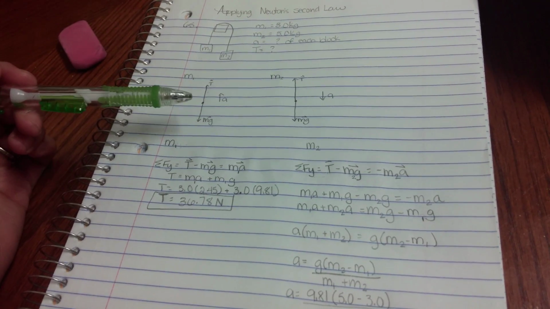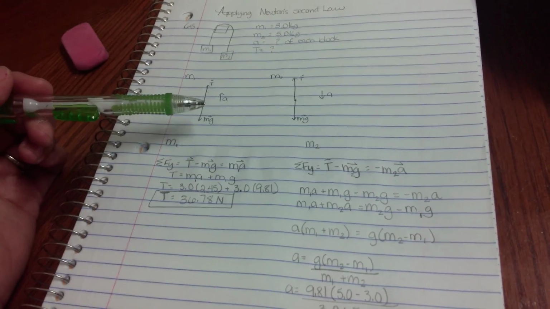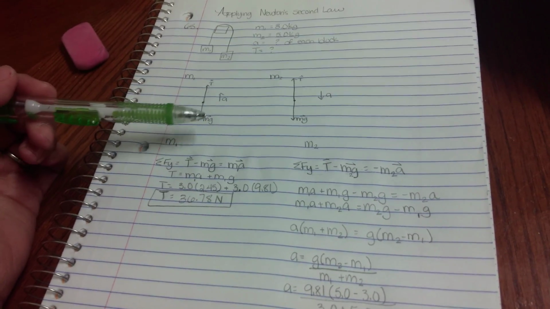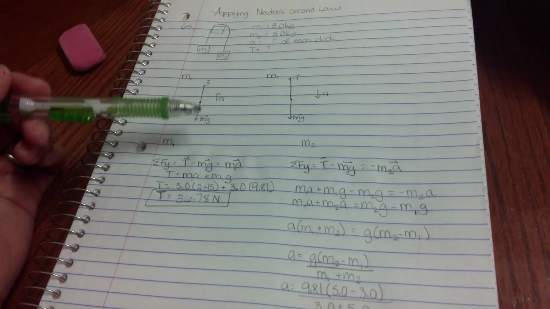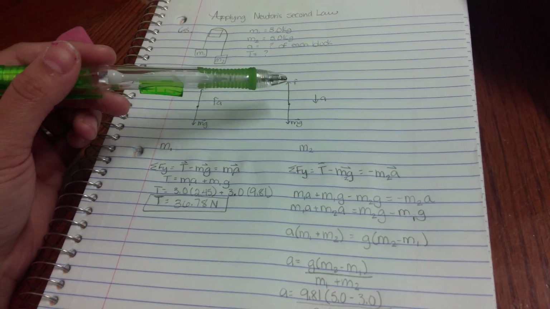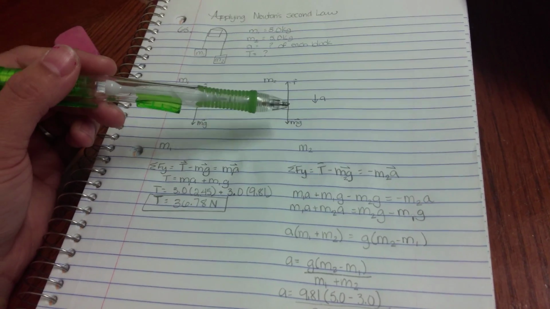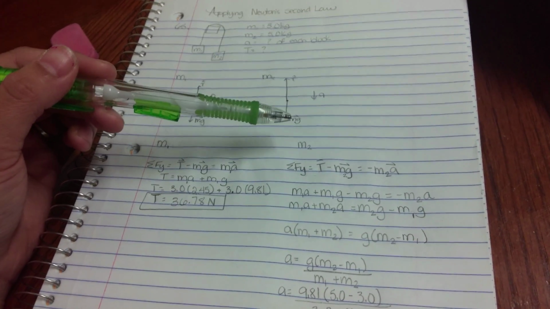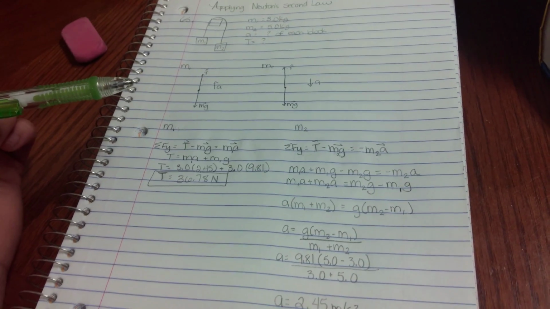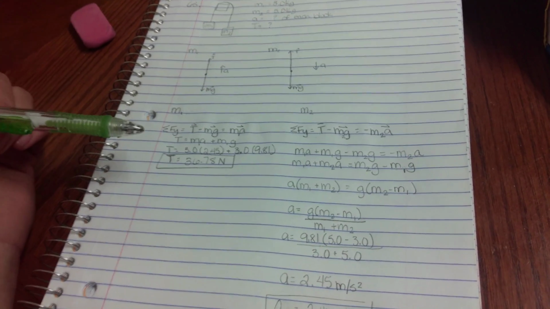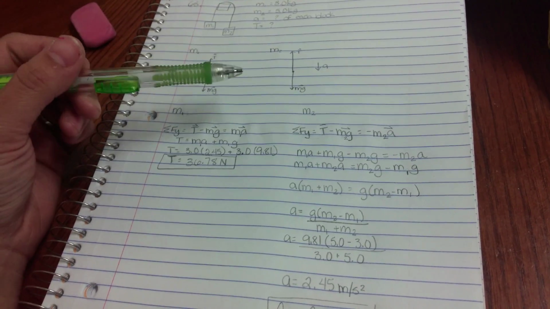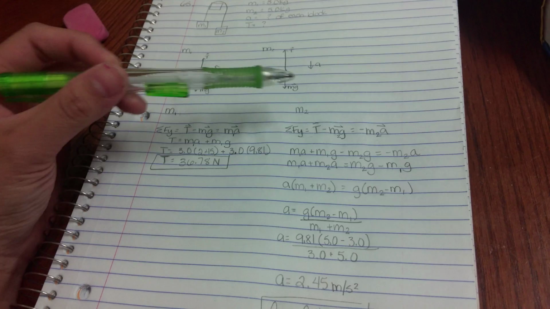On mass 1, the forces acting on mass 1: I have the tension of the cord pulling it up, and then the gravitational force pulling the mass down. And then for mass 2, it's the same forces. I have tension pulling up, and then I have the gravitational force pulling down on mass 2. Then to solve for tension and acceleration, I would do the sum of all y components. The reason why is y components is because there are no forces acting in the x direction.